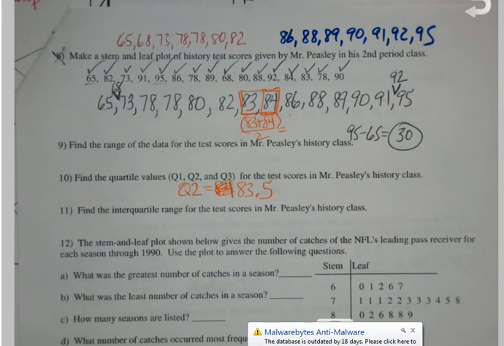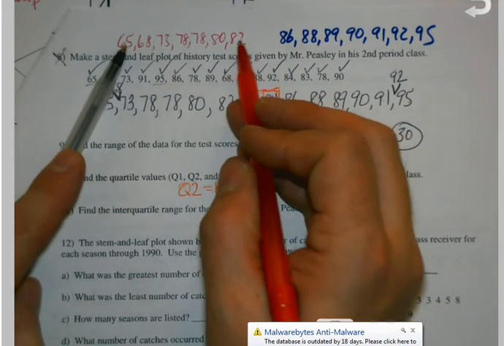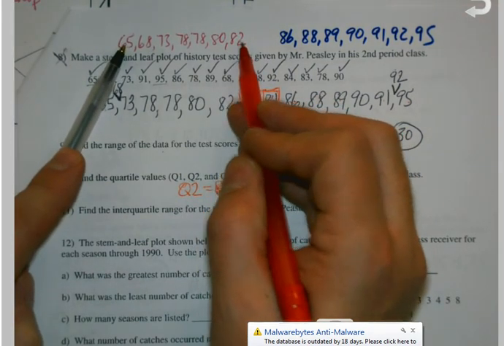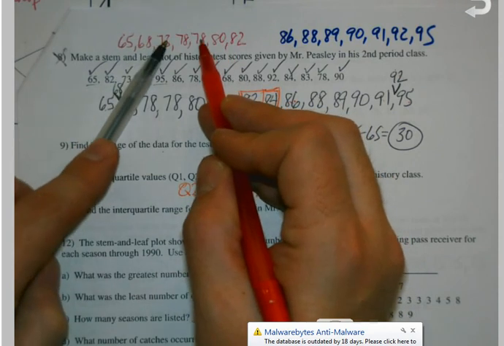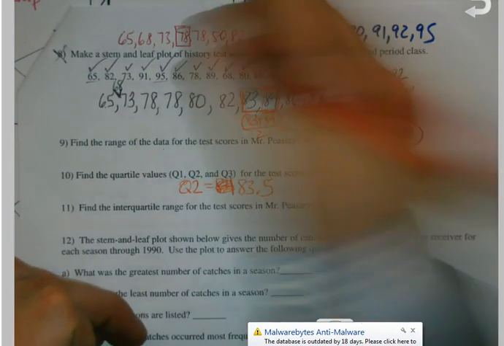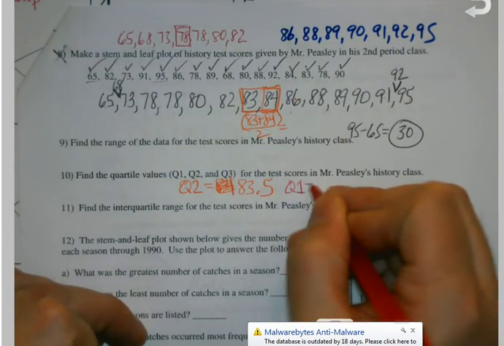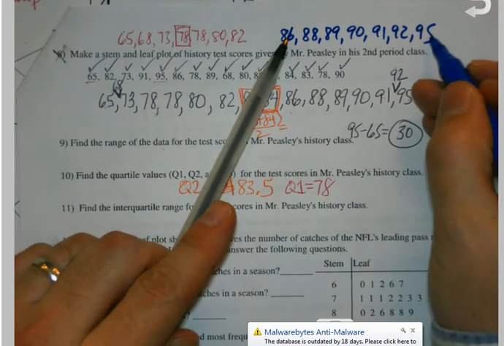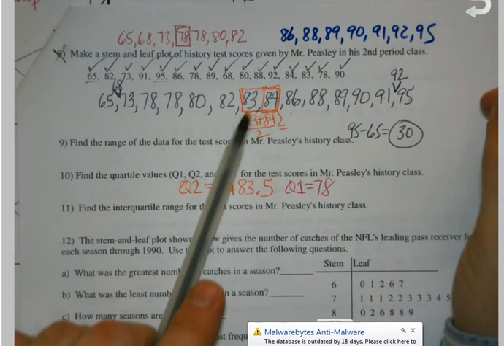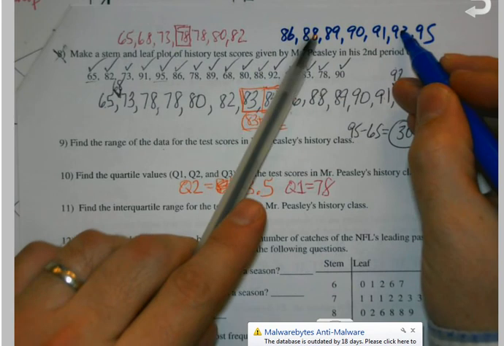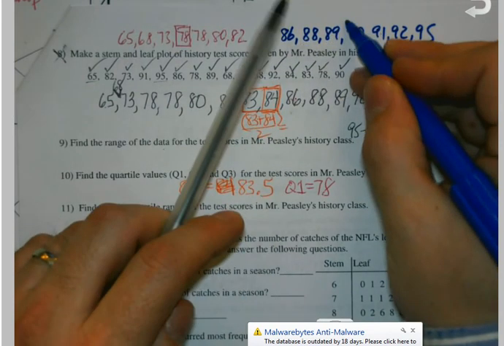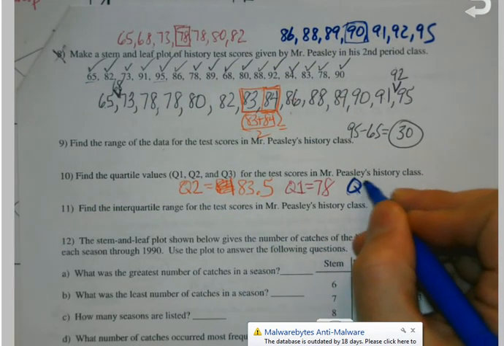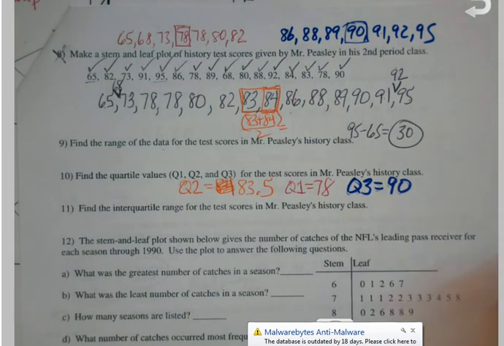What I'm looking for in these Q's, these numbers that are below, are going to be my Q1. And so if I start counting towards the middle, whatever value I get, that's going to be my Q1. And then I do the same thing for my group after the box. And that's going to be my Q3.